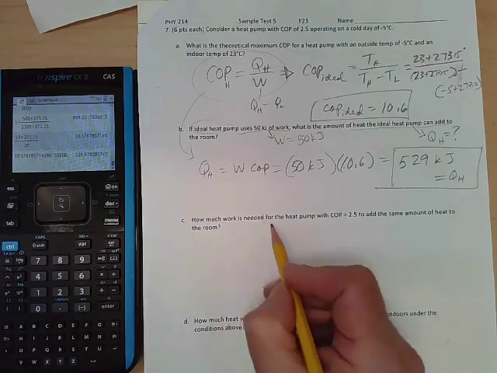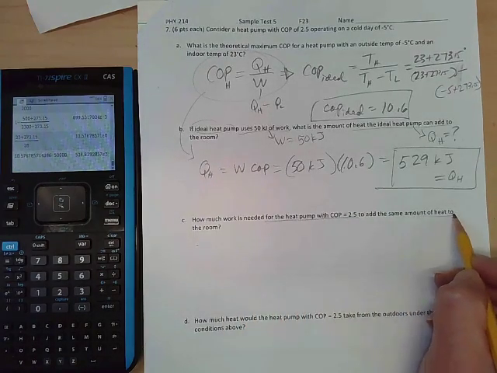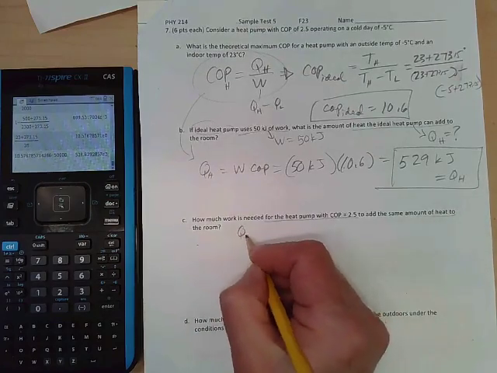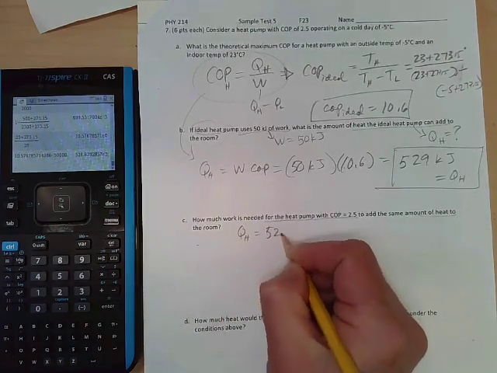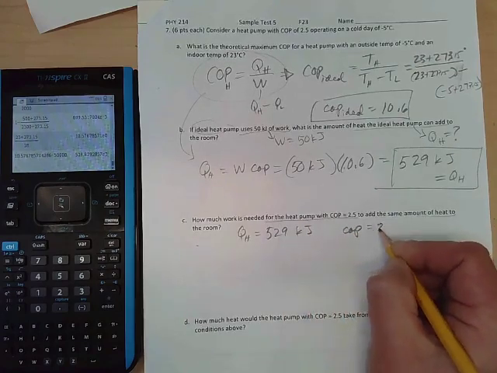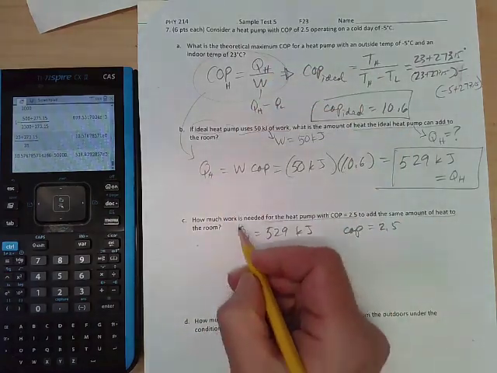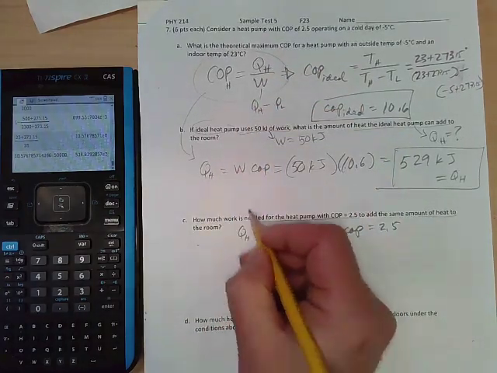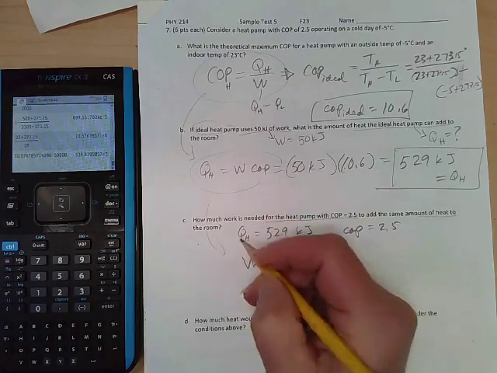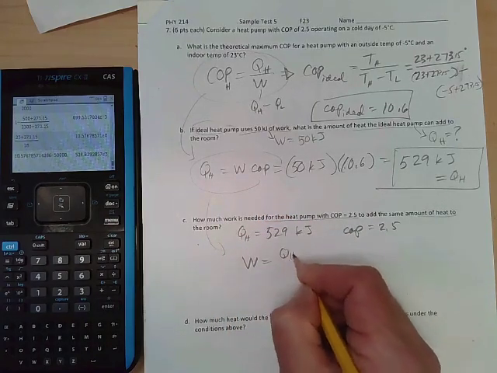All right, how much work is needed for a heat pump with COP 2.5 to add the same amount of heat to the room? QH is going to stay as 529 kilojoules, but now COP equals 2.5. Rearranging the other way to solve for work, work is going to be QH over the COP.